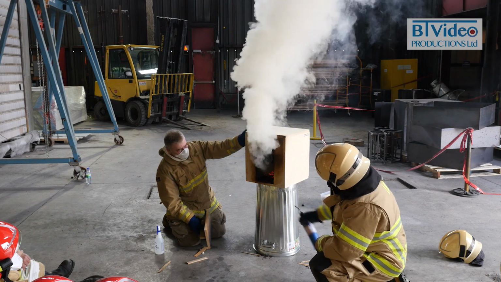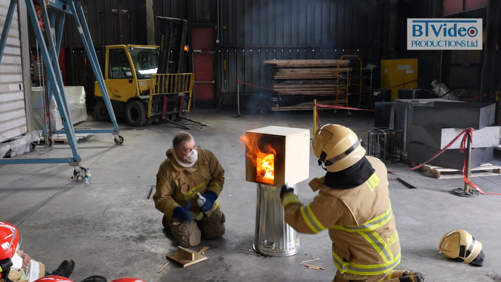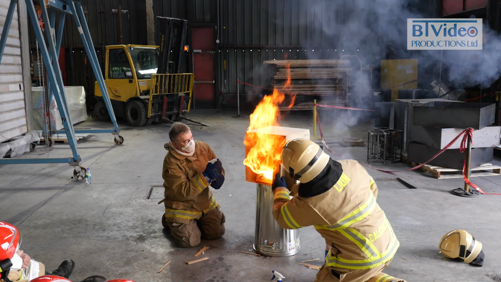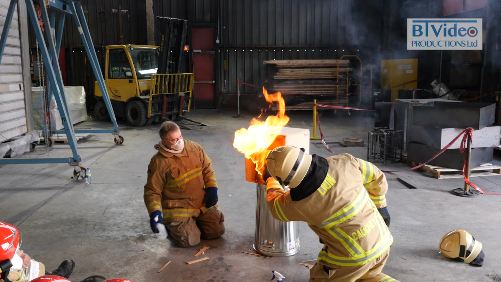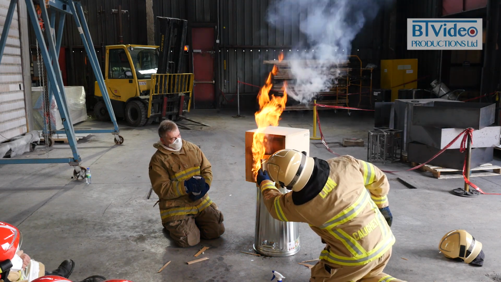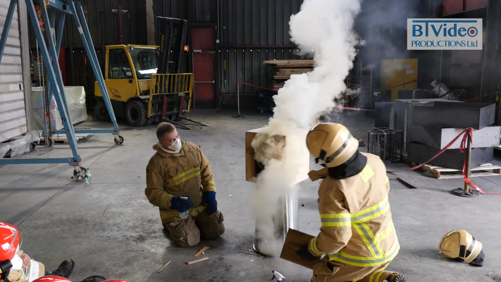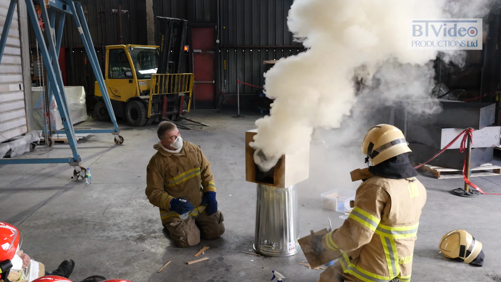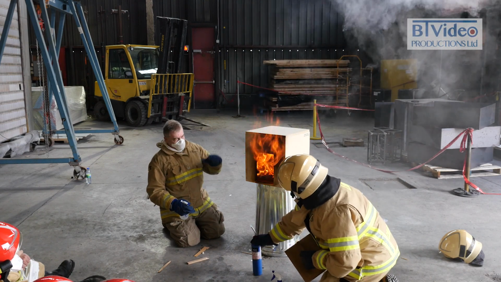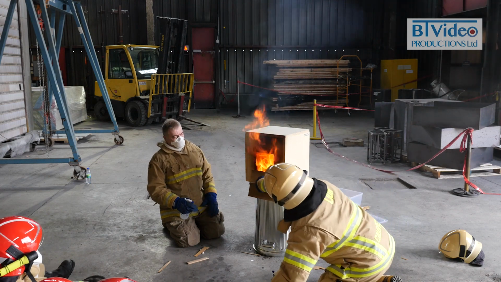It's not quite hot enough to auto ignite. Fill it up a little bit more. You're going to have a bit of a load in it. Going back to a white smoke, indicating pyrolysis. Pyrolysis, relatively low temperature, as little as 300 degrees Celsius. Flaming combustion, 600 degrees Celsius or more.